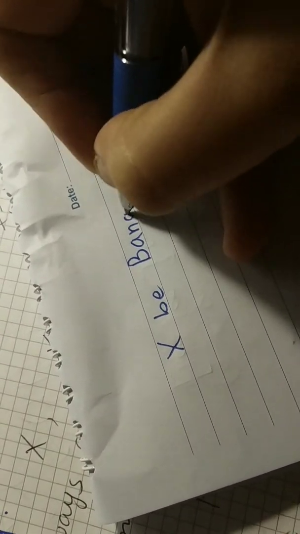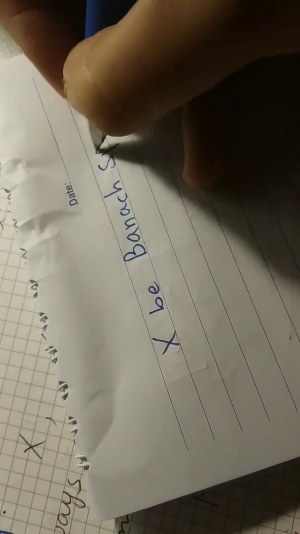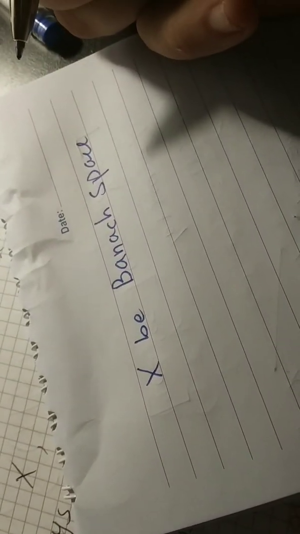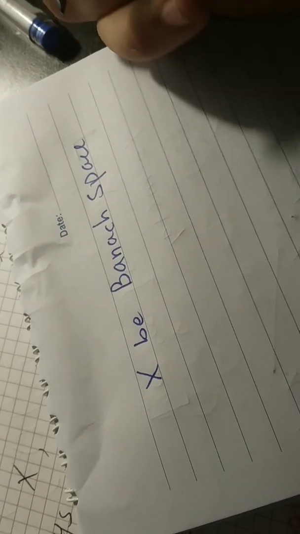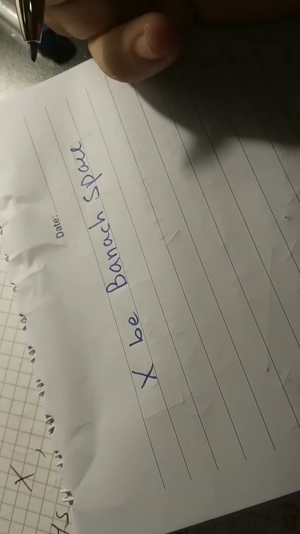We can define it like this: let X be a Banach space. You know what a Banach space is, a complete normed space, and you know the definition of normed space from functional analysis. I am not going to tell you again; you can read the previous course of functional analysis.